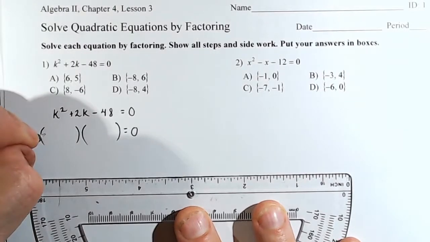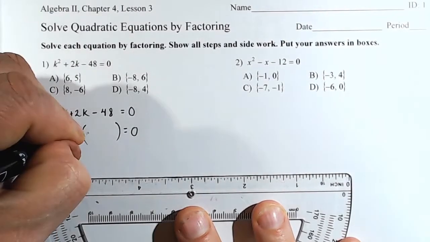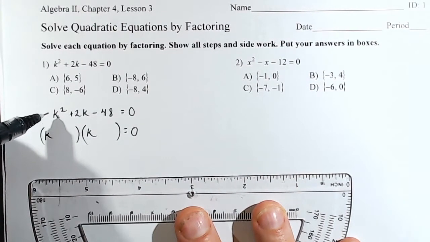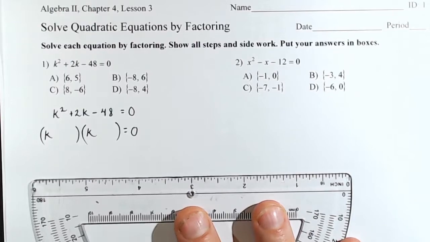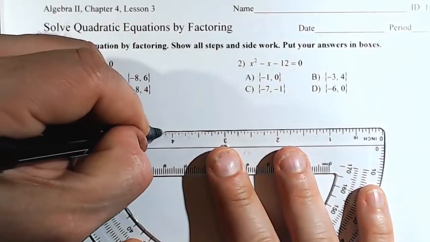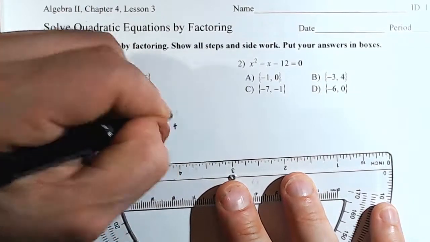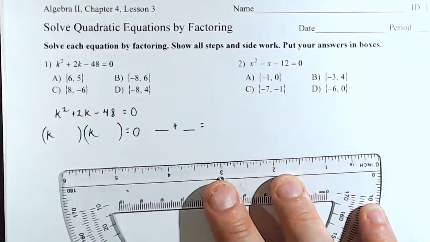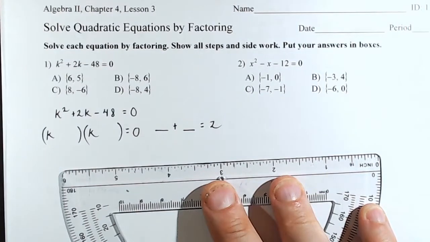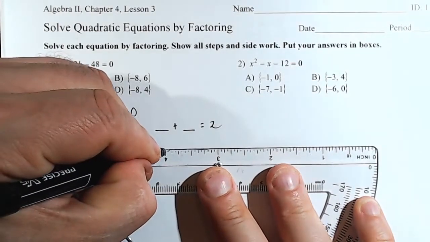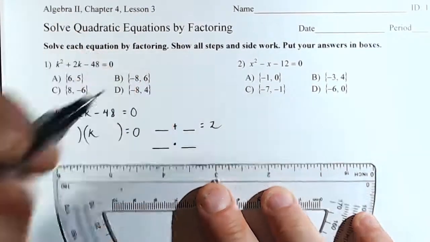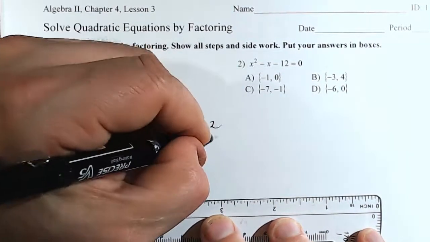Now I know that my first term here will be k and k, because the leading coefficient is 1. There's a 1 in front of the k squared, so this will work. Now, over here I'm going to set up my template: something plus something else equals the middle term. The middle coefficient is 2, so I need two numbers that add to be 2. Those same two numbers have to multiply together to give me the last term, negative 48.